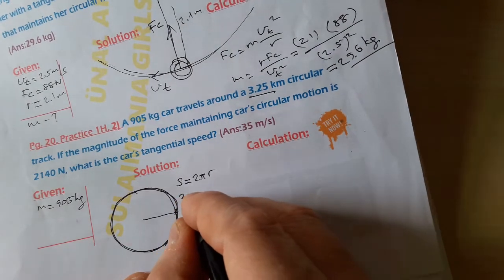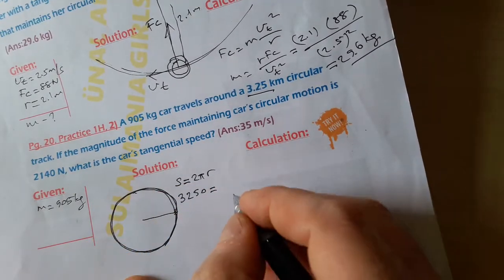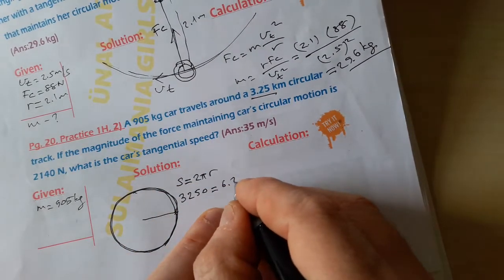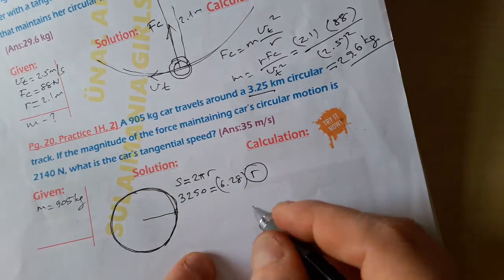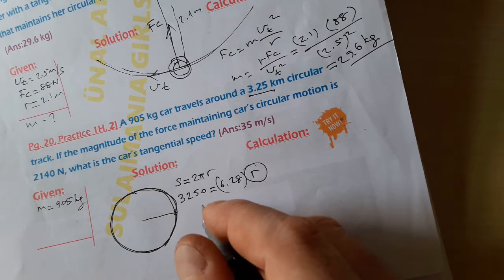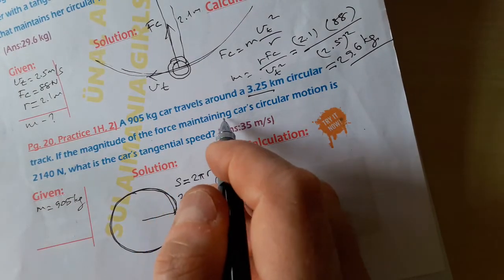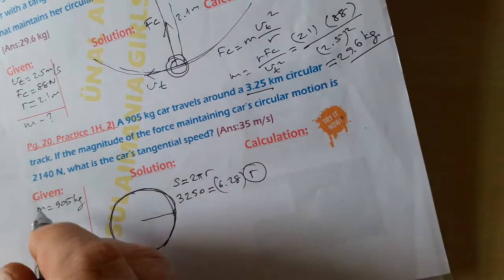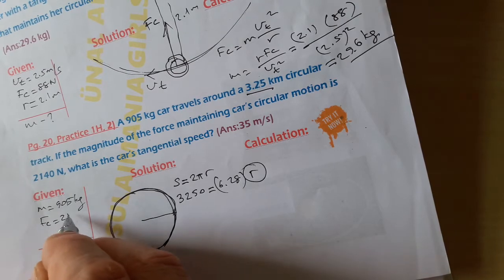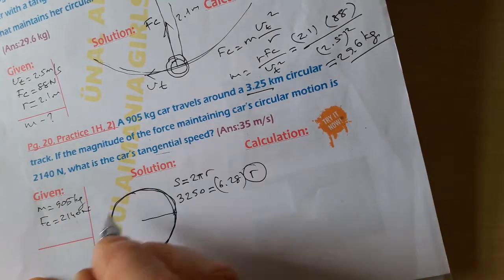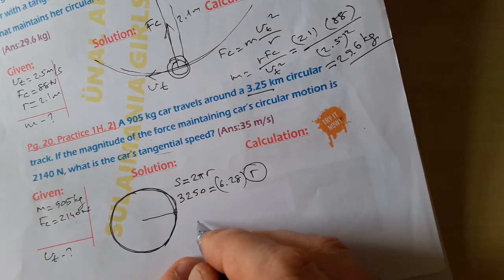That is, 3,250 meter is the arc length or circumference. 2 pi, 6.28, multiplied by r. First you should calculate r. Right after that you will calculate the rest. If the magnitude of the force that maintains the car's circular motion is 2,140 Newton, so the centripetal force is 2,140 Newton. What is the car's tangential speed? Vt is the question.